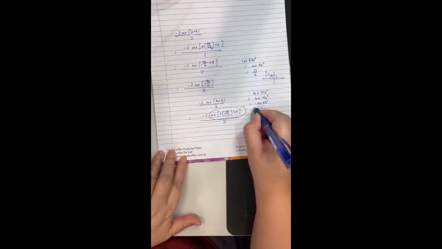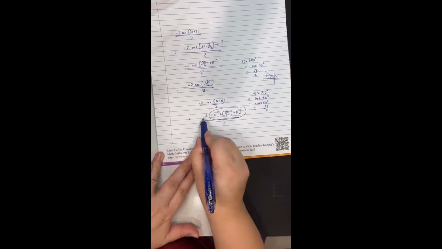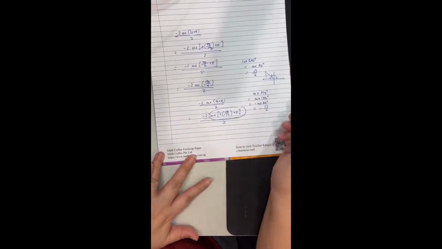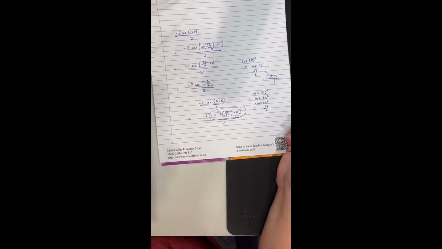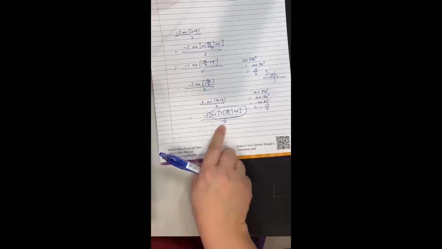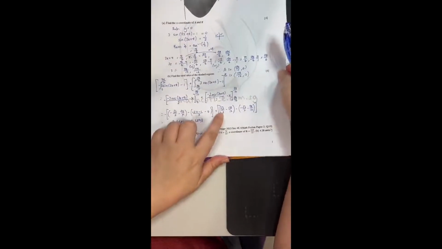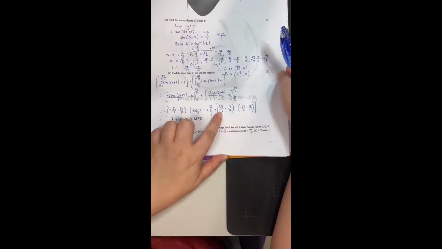And that is why over here, this is minus square root 3 over 2. And so minus 2, where's my minus 2? Yeah, correct. Okay, so this one cancels already. The 2 cancels already. So in the end, minus and minus, that is why we get positive square root 3 over 2. Can?